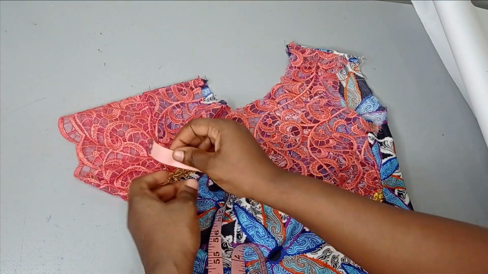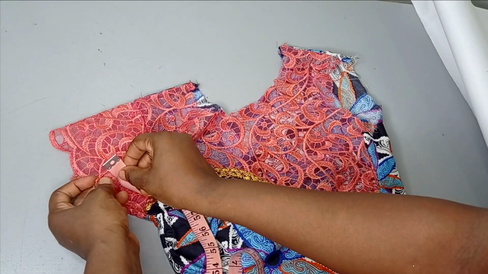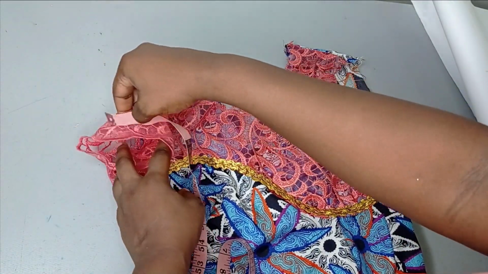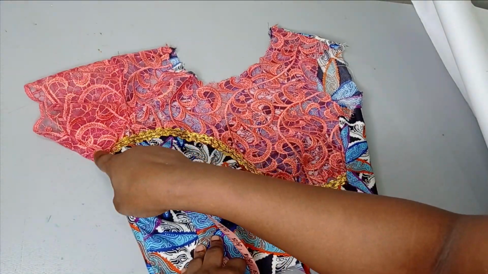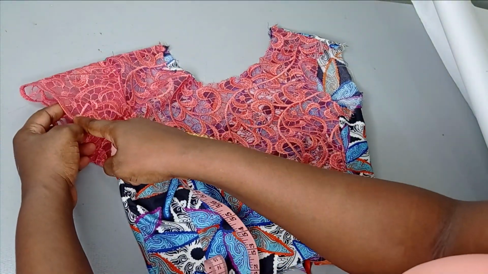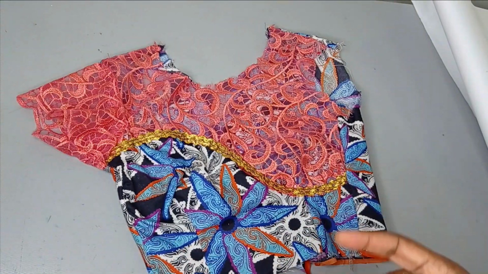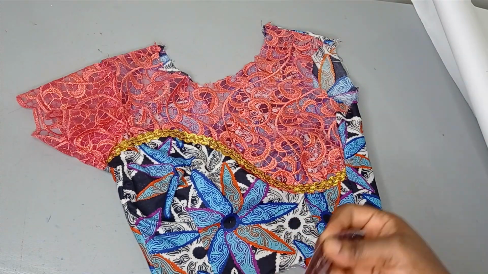From here it's going to go like this, and then from here it will just extend like this, and then it will go following the opening, the sleeve opening. That's the round of the sleeve. So the flounce is coming like this. When it gets here it will join with the sleeve, and then it will go around the sleeve like that.